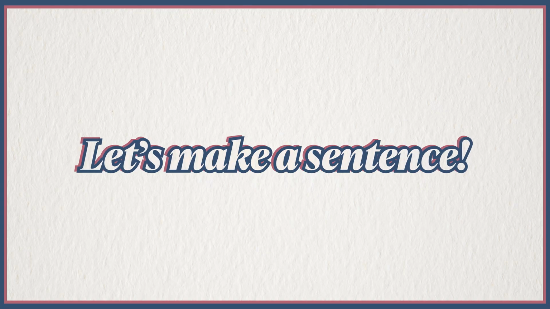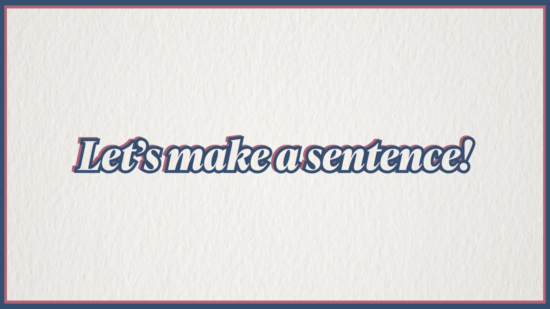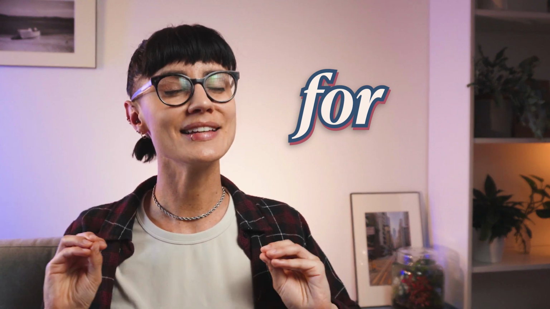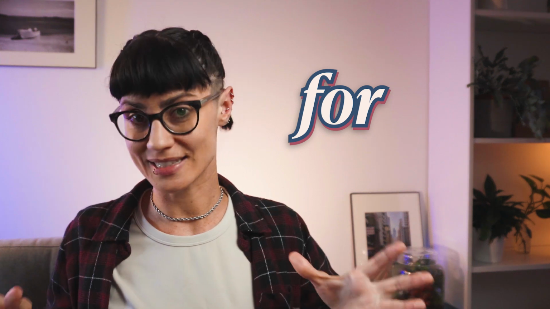So now that we've seen the main difference between these two words and some key time expressions we can use with each, let's see how we can use each of them in a correct sentence. Let's start with for because it's the easiest. For is very versatile. You can use it with any tense you want. Past, present, future, it doesn't matter.